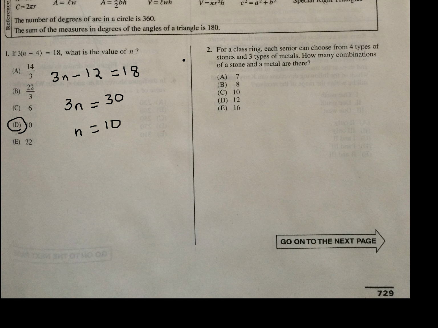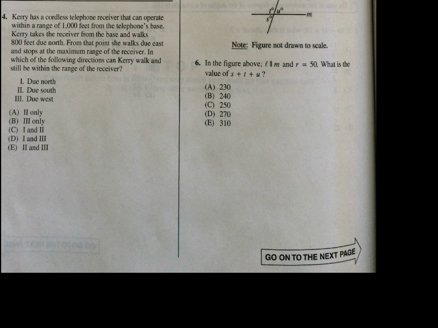All right, for class ring, each senior can choose 4 types of stones and 3 types of metals. How many combinations? When you see one of these kinds of problems in the first few problems, all you have to do is multiply the number of types of stones times the types of metals, and you're going to get a total of 12. So for each stone, you could pick 3 different types of metal. So each stone times 3 would be 4 times 3. All right, onward.